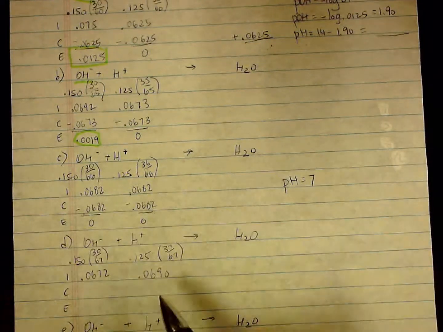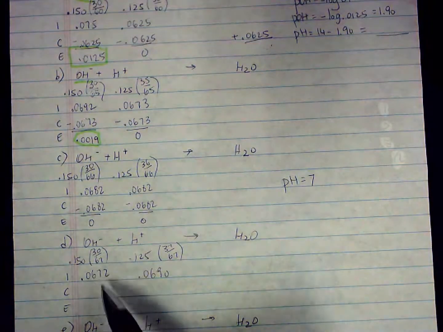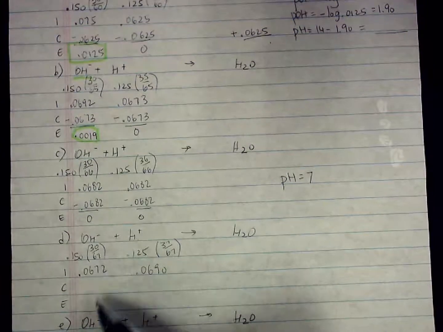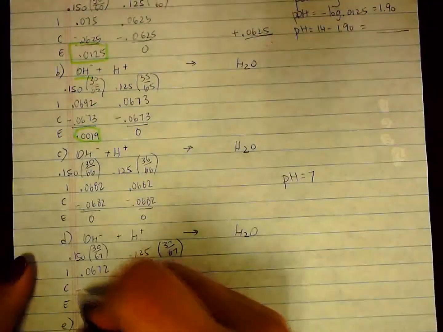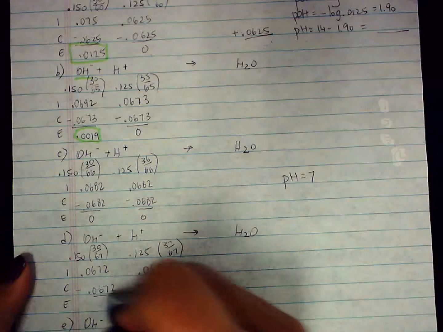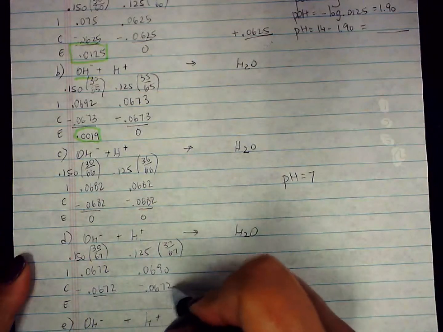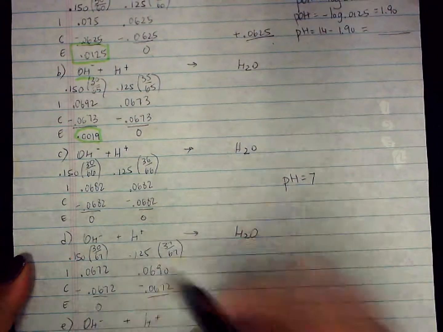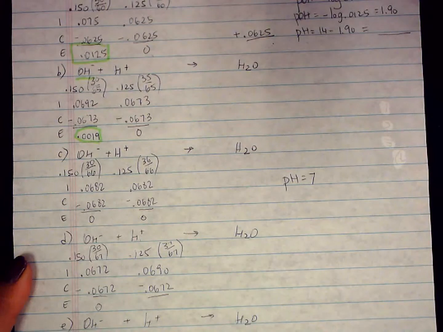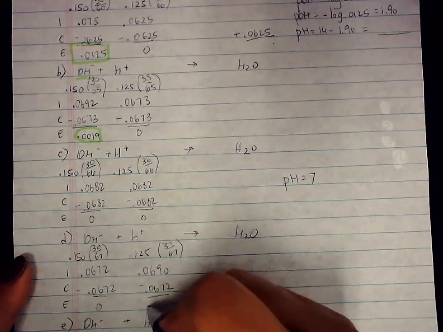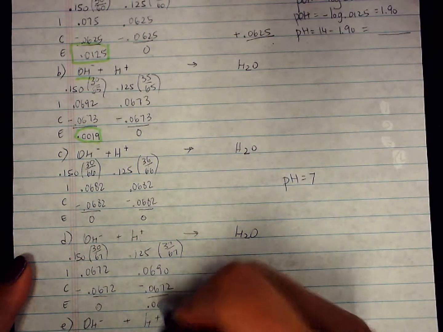0.0690. All right, so in this particular case, now our limiting reactant is flipping. It is no longer the hydrogen ion, now it's the hydroxide. So I'm going to lose 0.0672 from both columns. I'm going to be left with 0 hydroxides and 0.0018 of hydrogen ion.